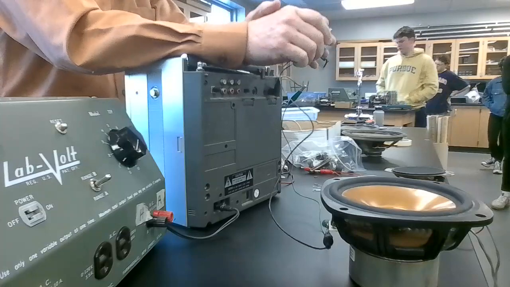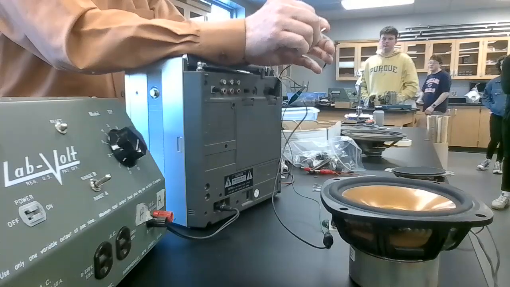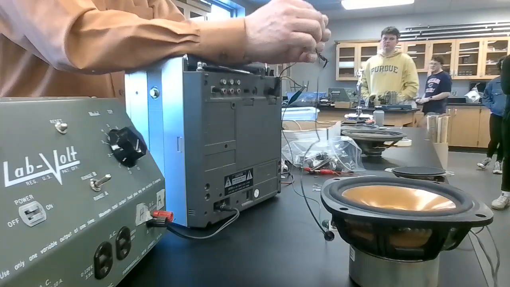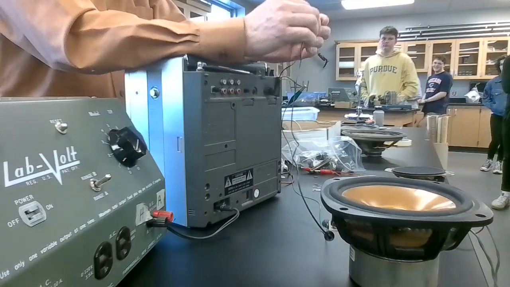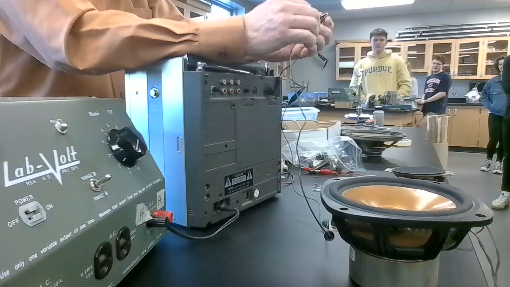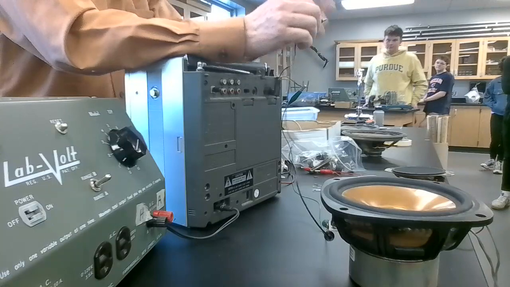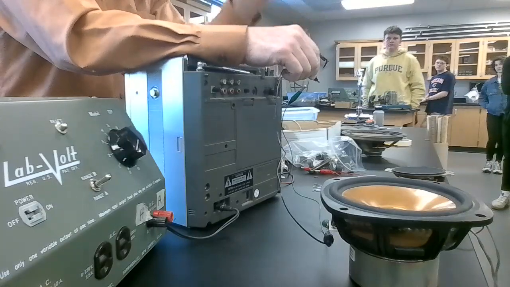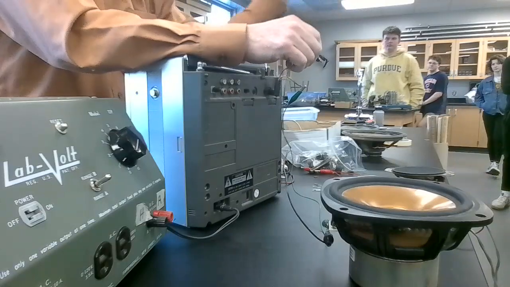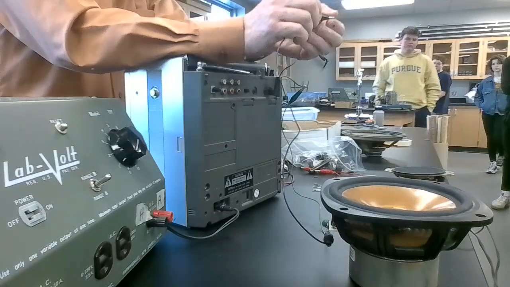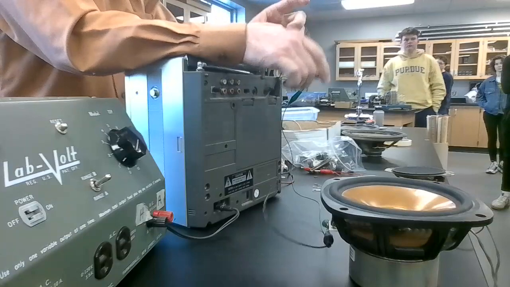So a popular question is, how do I make my speakers louder? The easy answer is turn up the volume. That's your physics way. So physics-wise, what is that doing when you turn up the volume? Reducing resistance, which causes what? Decreasing the resistance and increasing the current. So you have more current flowing through the voice coil. All right with that?